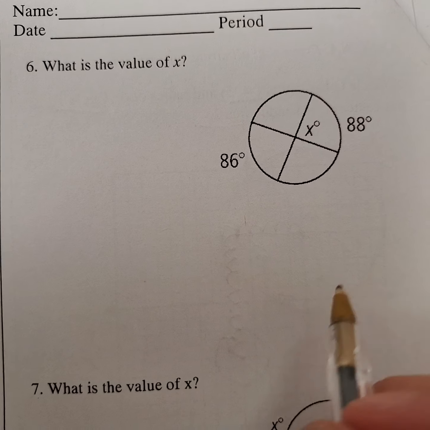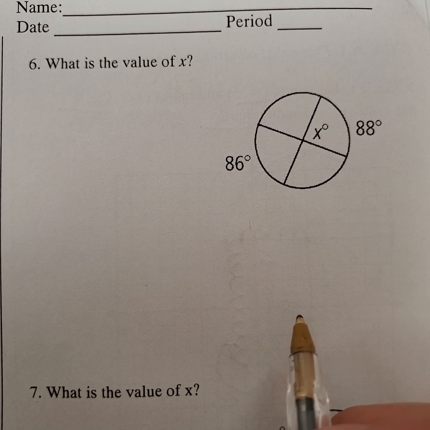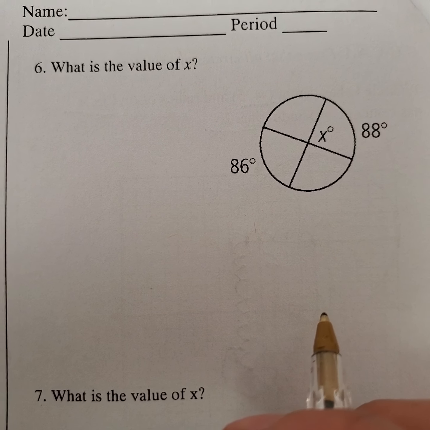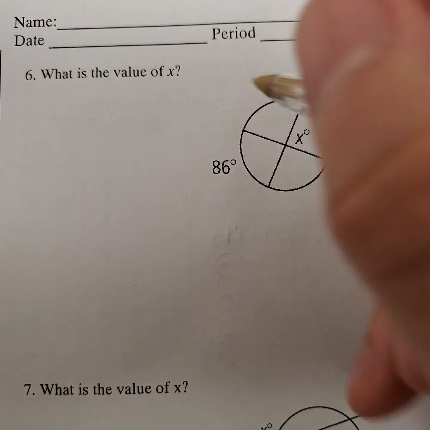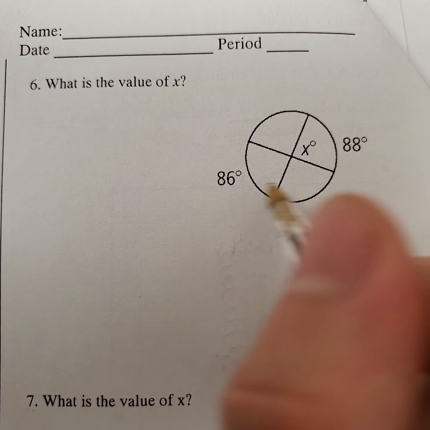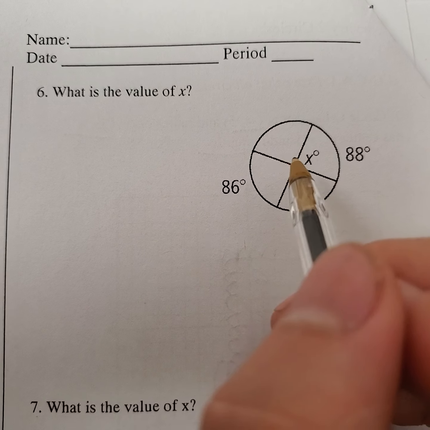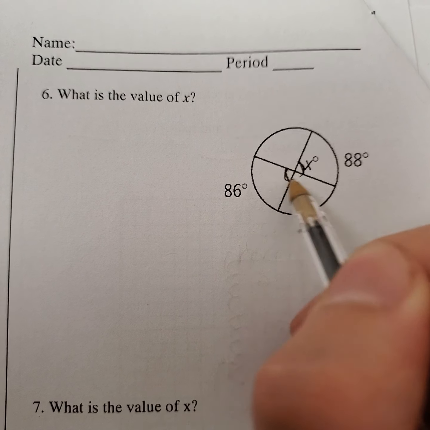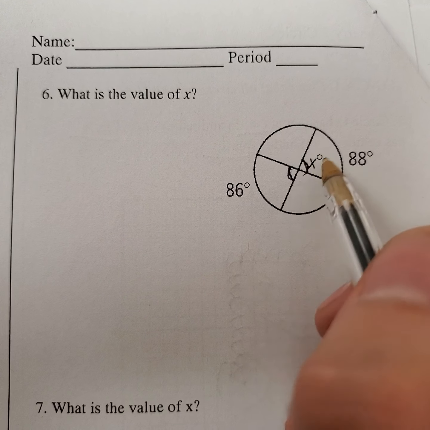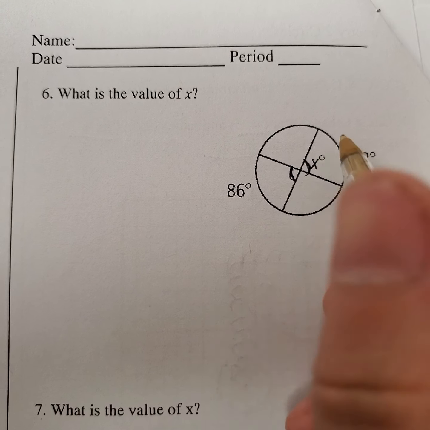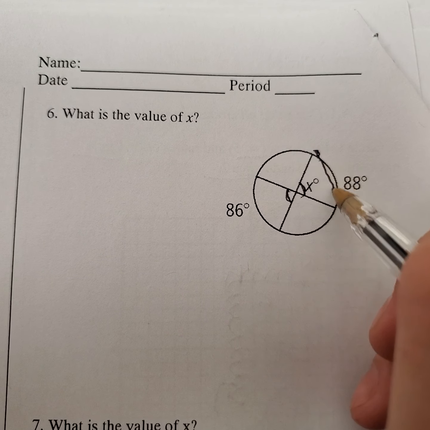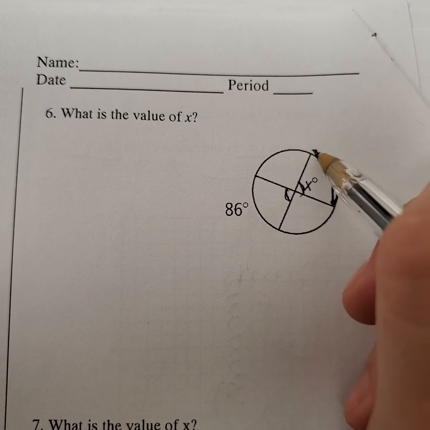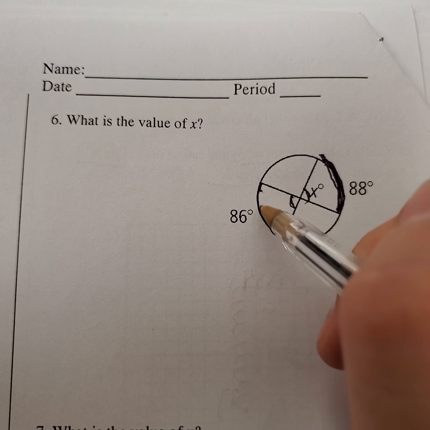Now number 6, pretty simple problem. We call this angles formed by two chords. For these angles, whenever you see a circle and there's an X in the middle and they're asking you to find either this angle or this angle, they're both the same. I want you to find this angle here. You need the length of this and the length of this, which we have.